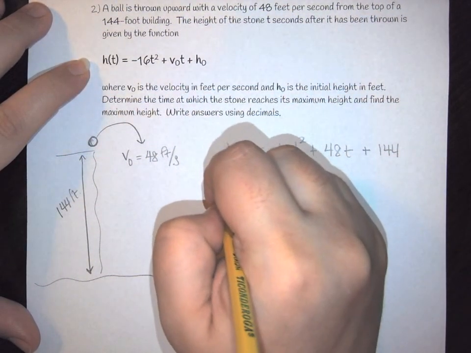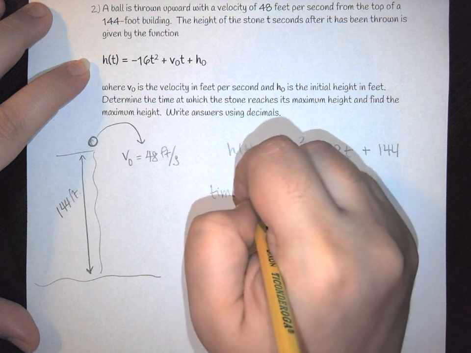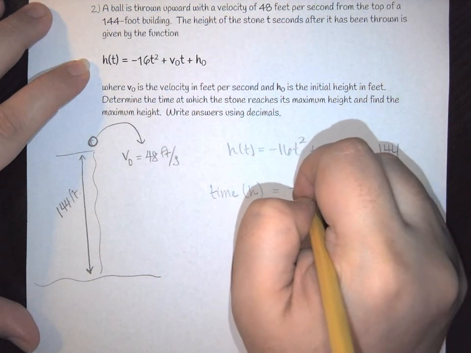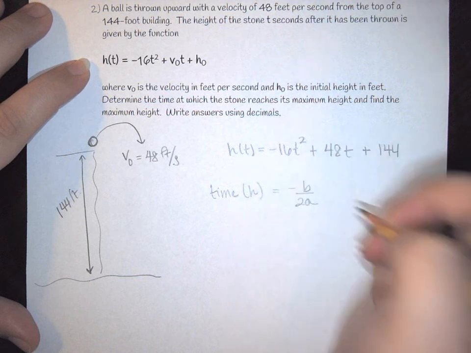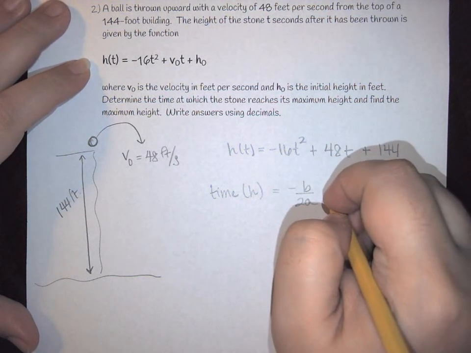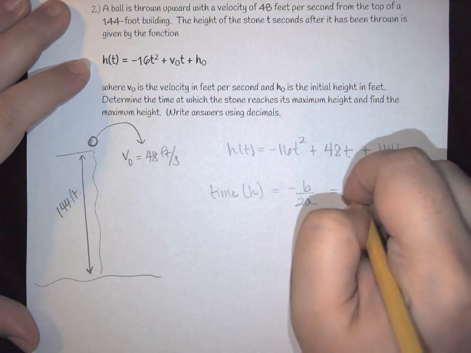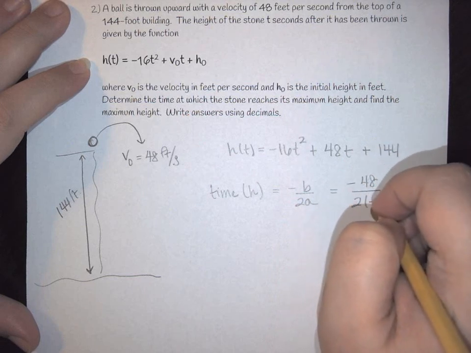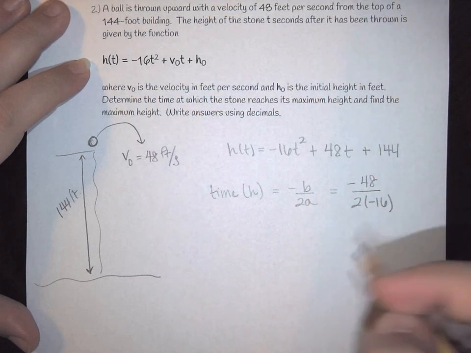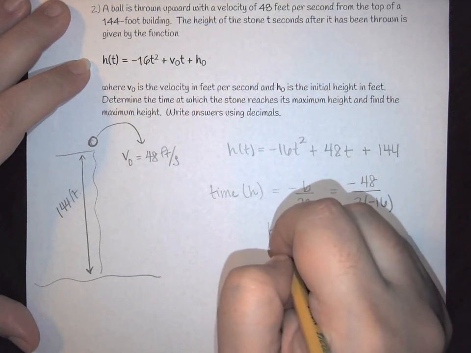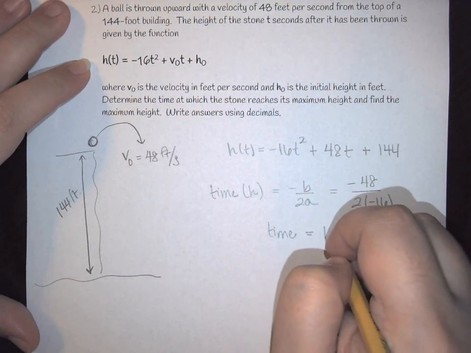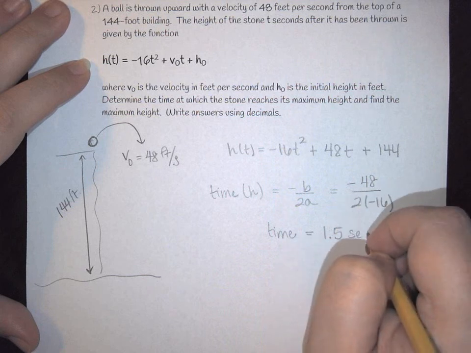So in order to find my time, this would be like my h value. So we are going to use negative b over 2a. So in this case, we've got negative 48 all over 2 times negative 16. So my time is going to come out to being roughly 1.5 seconds.